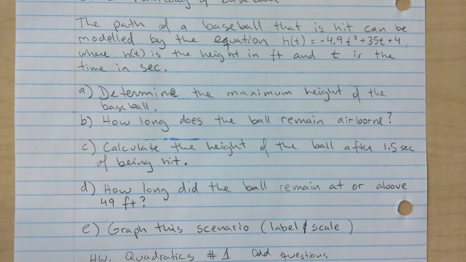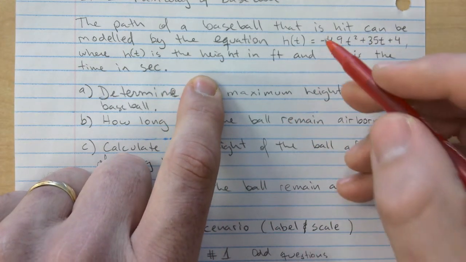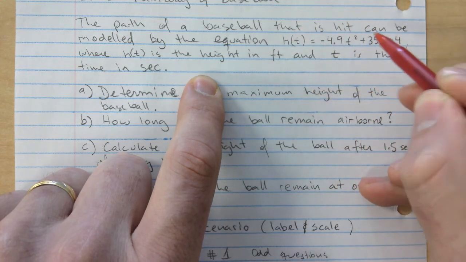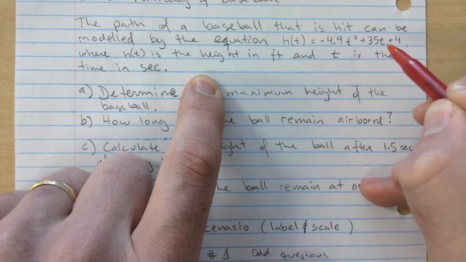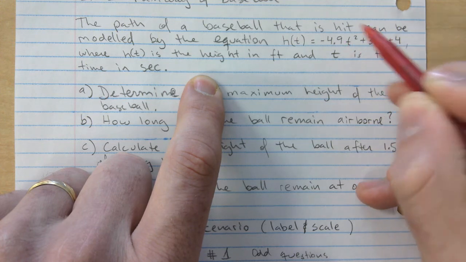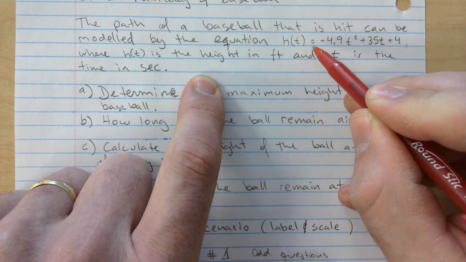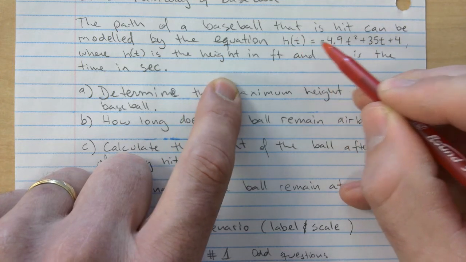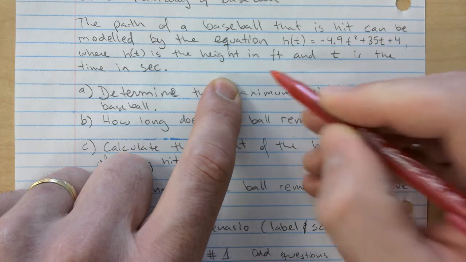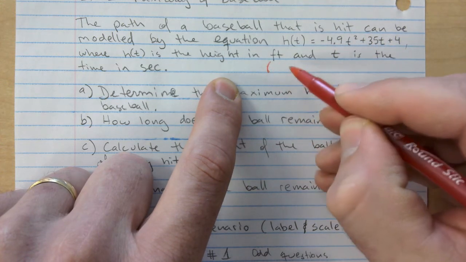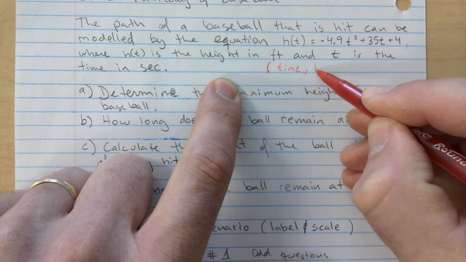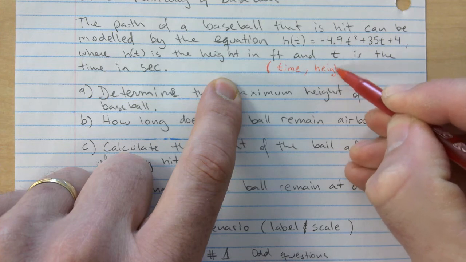One thing I want to say here is that moving forward, when you see something like this, everything on the right side is our x. It's our independent variable, and it goes along the x-axis. Everything on the left of the equal sign, the left-hand side, goes on the y-axis. So just by looking at this, I know that every point on the line is going to be time and height in this particular case.